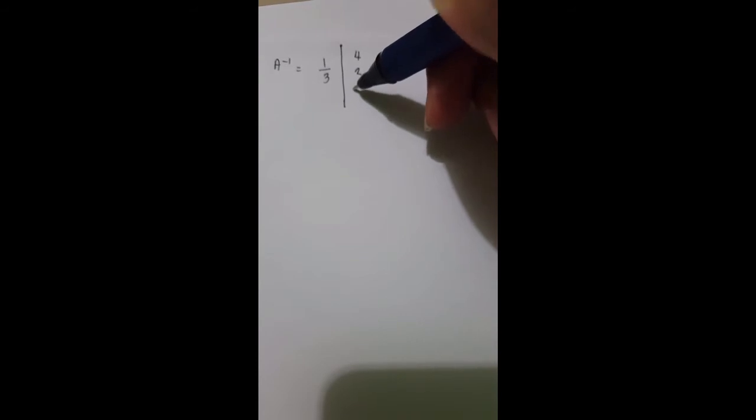So, let me just rewrite. The inverse that we got is, let's just take the 1/3 first. Let's not fraction it yet so it's easier to multiply. We have 4, 2, and negative 1.